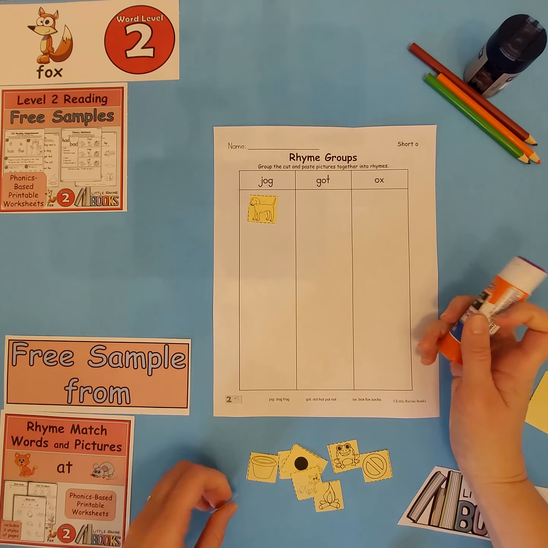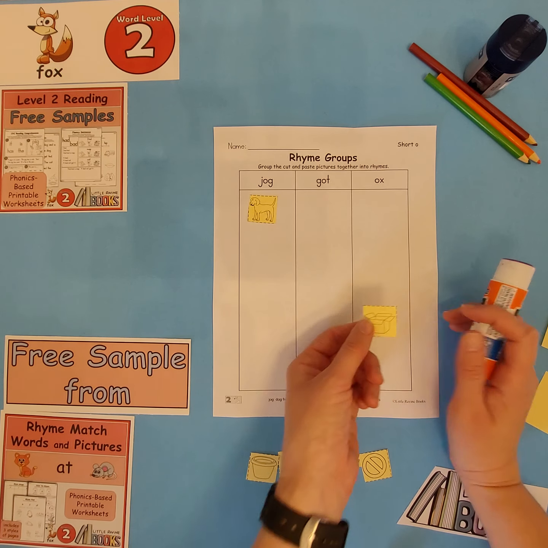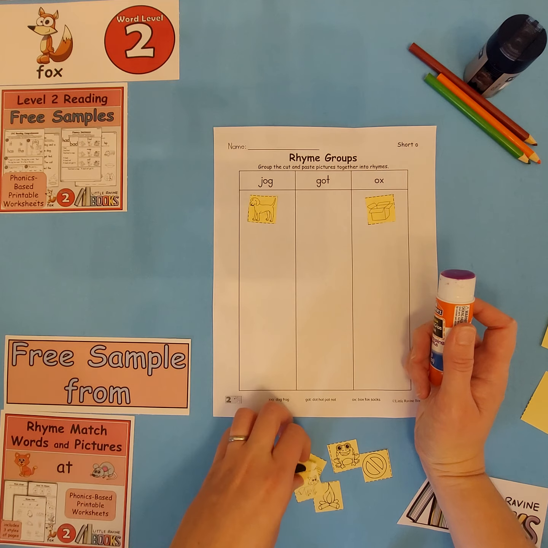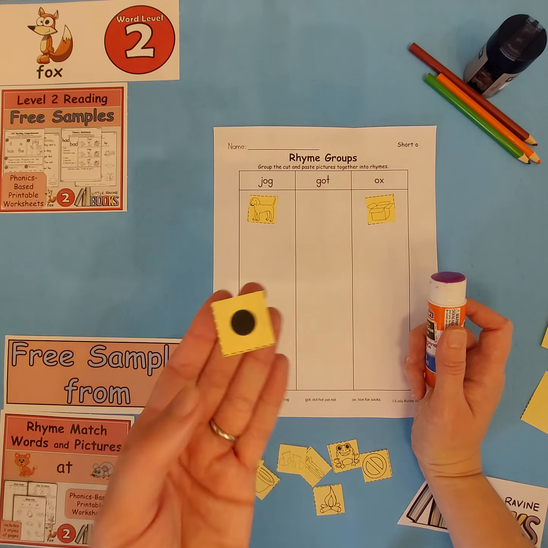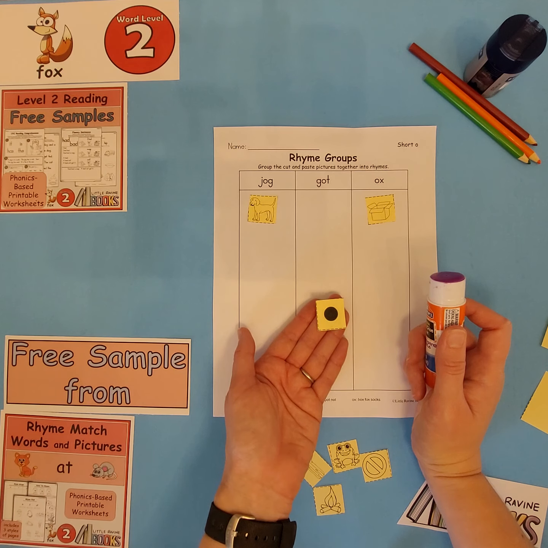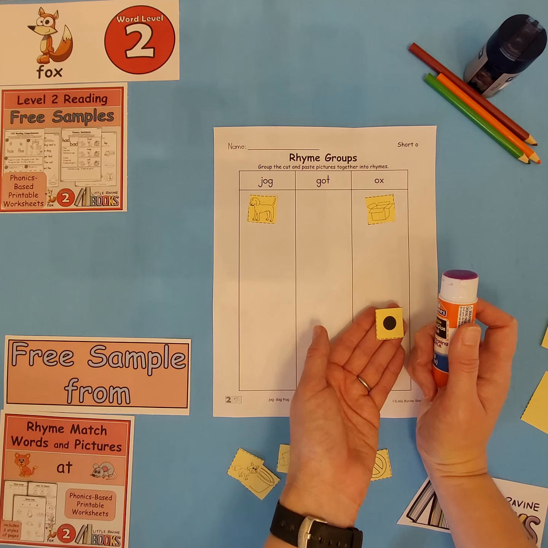All right, next we have box. Box, jog, box, got, box, ox. Dot. Dot, jog, got, dot, ox, dot.